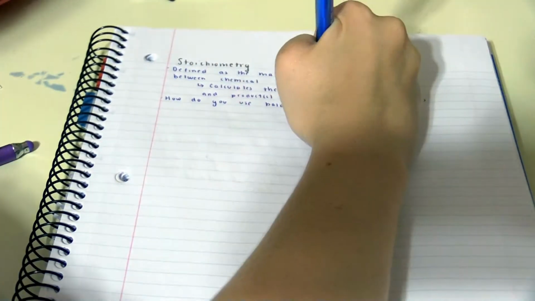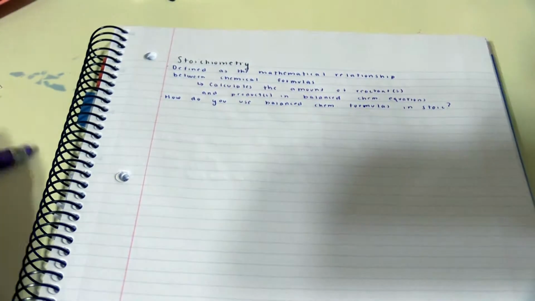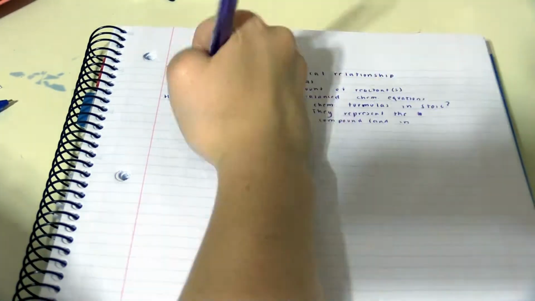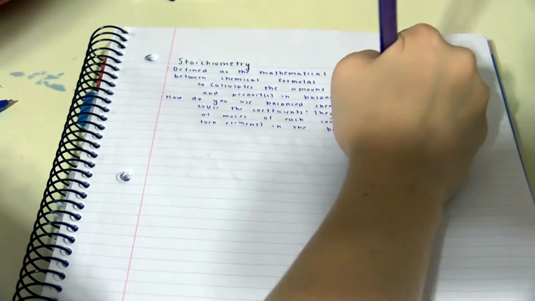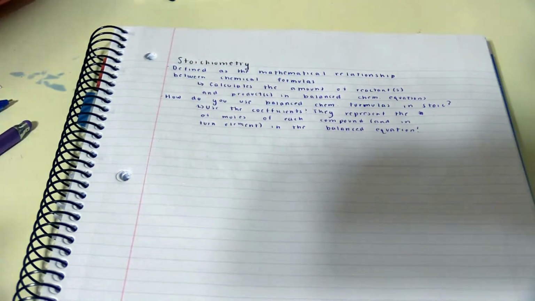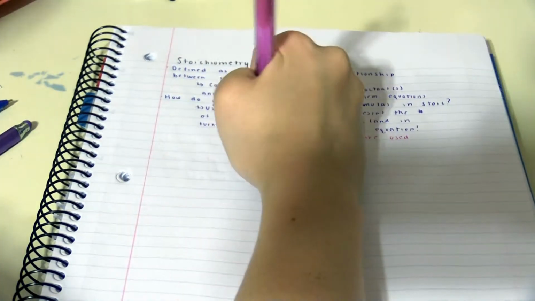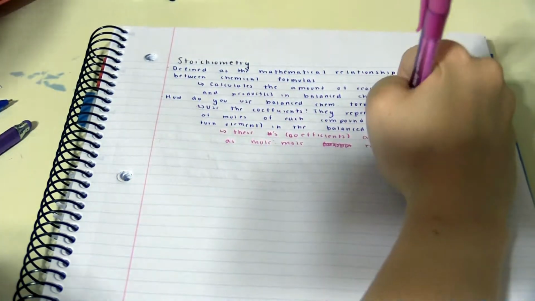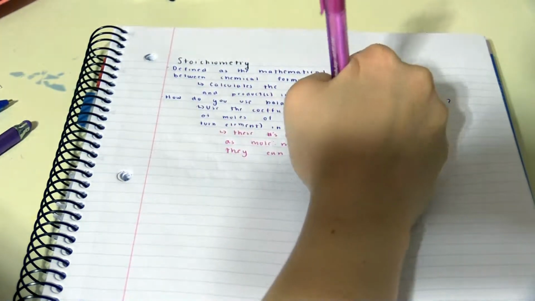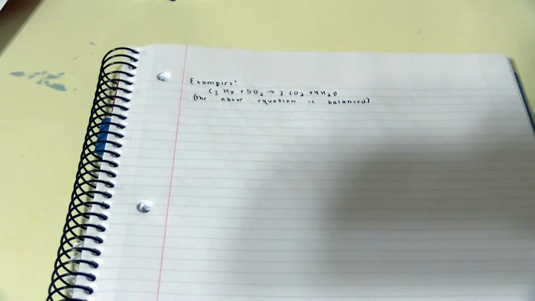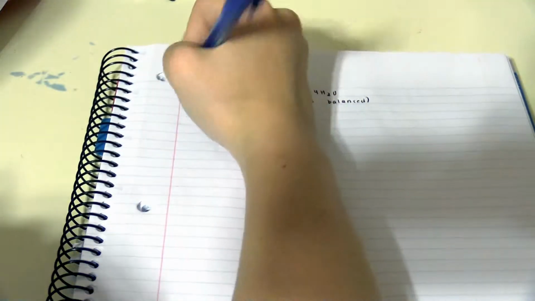So how do you use your chemical balanced equation in order to do stoichiometry? You use the coefficients. The coefficients represent the number of moles in each compound and, in turn, each individual element within the balanced chemical equation. These numbers, or coefficients, are used as a mole-to-mole ratio in conversion factors for dimensional analysis. So let's take a look at some examples right now.